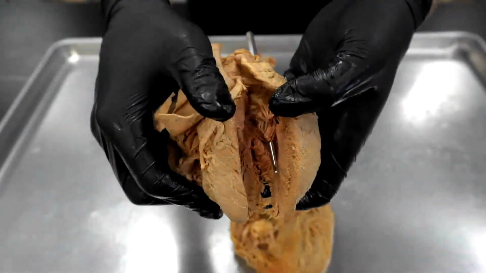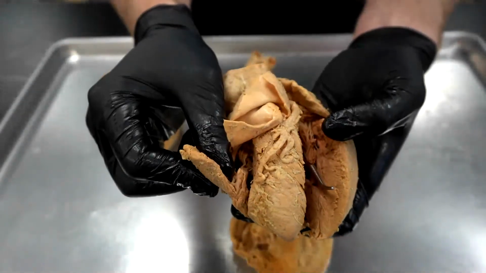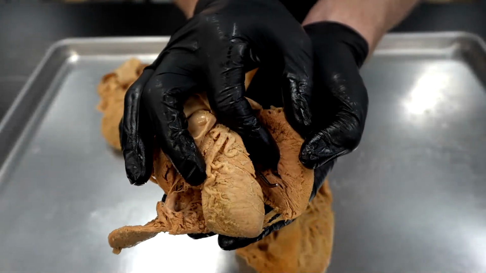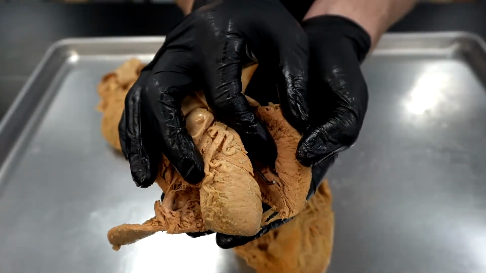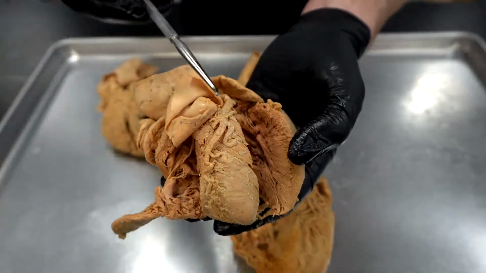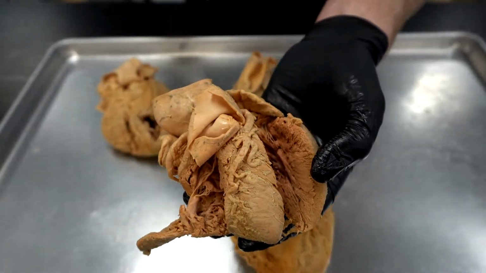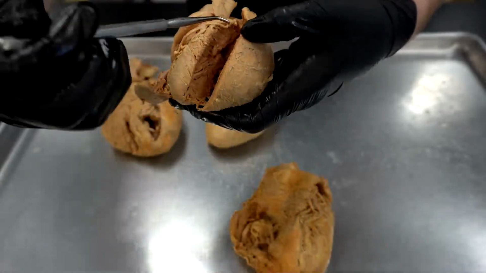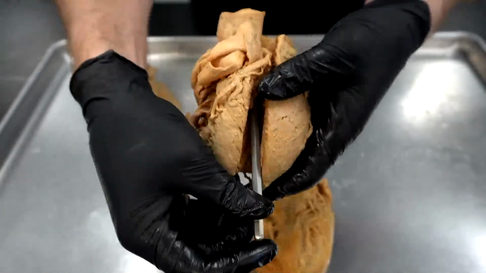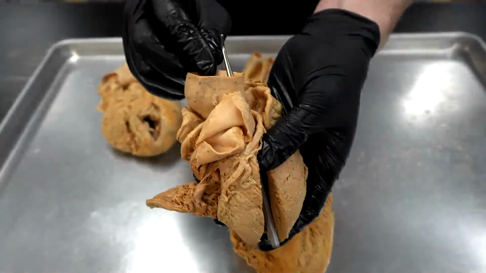left ventricle. Now look how crazy this is. There's the wall thickness of the right ventricle. There's the wall thickness of the left ventricle. Huge noticeable difference that you can see, because again, right ventricle is just pumping to the lungs, left ventricle's pumping to the entire body. Speaking of the entire body, that's going to leave through that aortic valve and into the aorta, and here is that aorta.